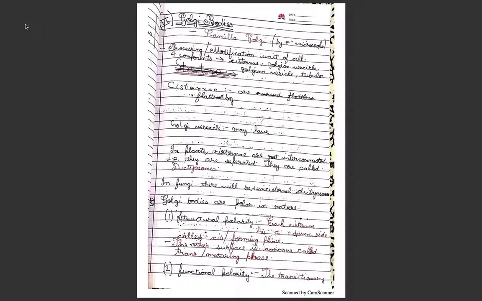Golgi bodies. This was discovered by Camillo Golgi by electron microscope. The processing or modification unit of the cell is the Golgi body. It has four components: cisternae, Golgian vesicle, vacuole, and tubules. In plants, cisternae are not interconnected, that is, they are separated. They are called dictyosomes. In fungi, there will be unicisternal dictyosomes.